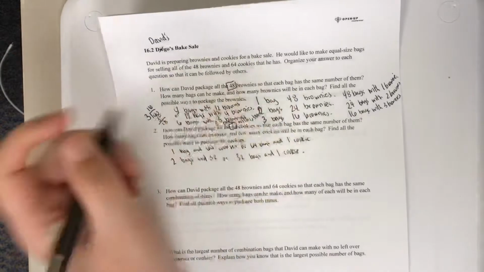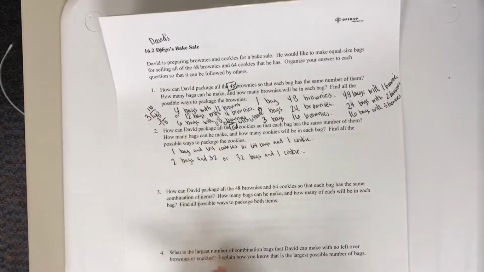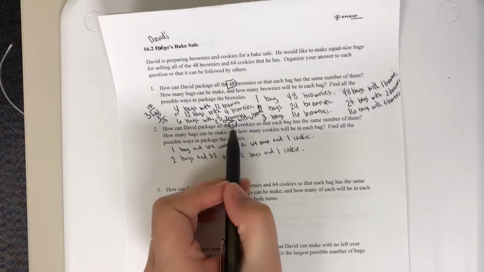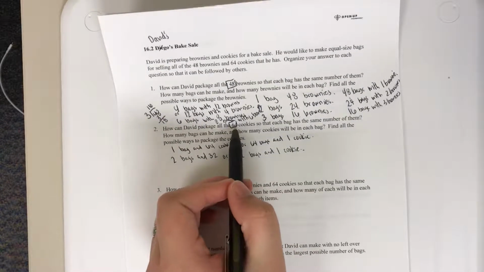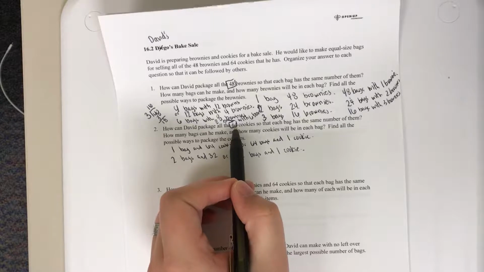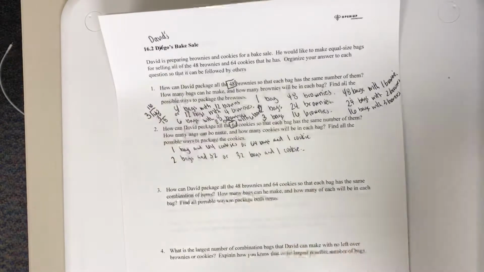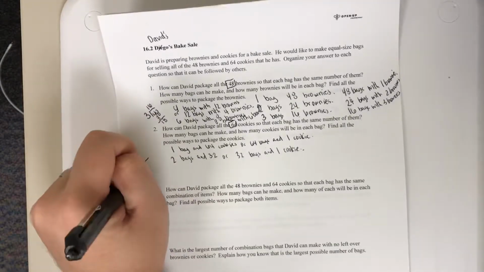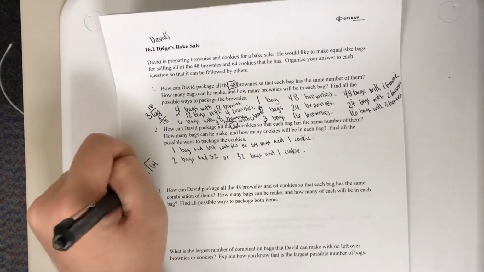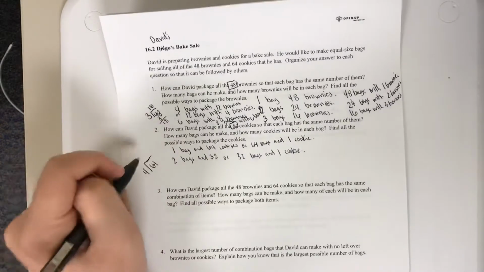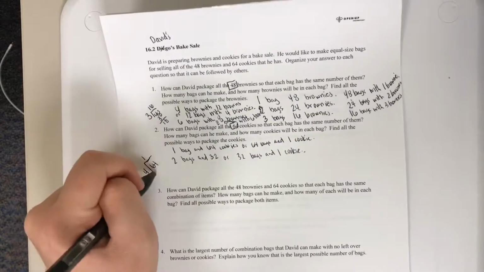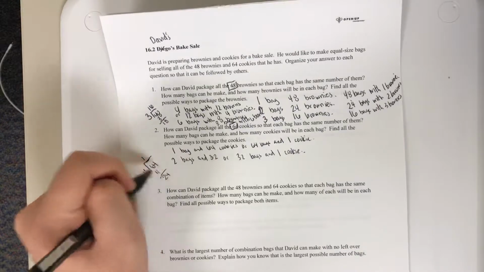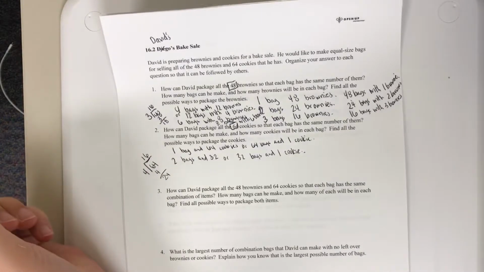Now I'm going to go to 3. Remember, the divisibility rule for 3 states that if you add up the sum of the digits, 6 plus 4 makes 10. 10 is not divisible by 3, so 64 also is not divisible by 3. 4, I need to check 4. I can divide 64 by 4. 4 goes into 6 one time, and then you have 24. 4 goes into that 16 times, so 4 does work.